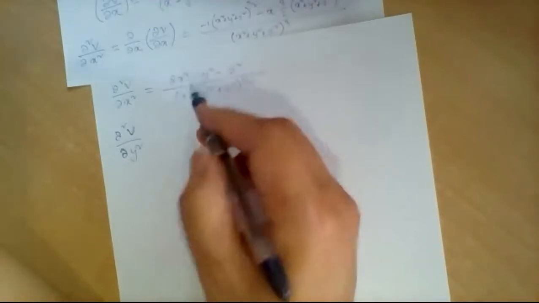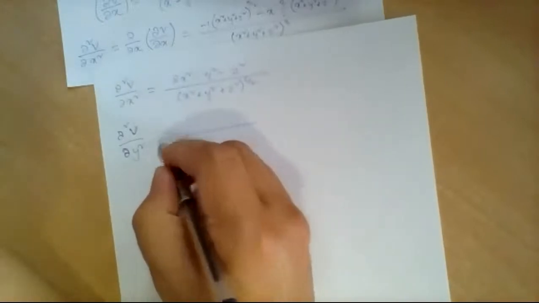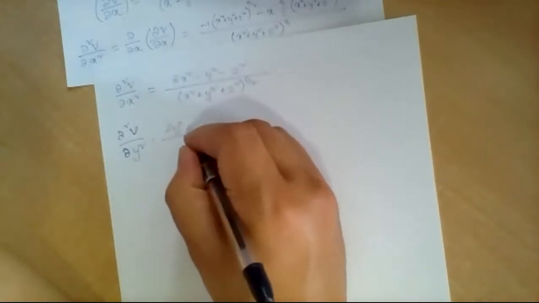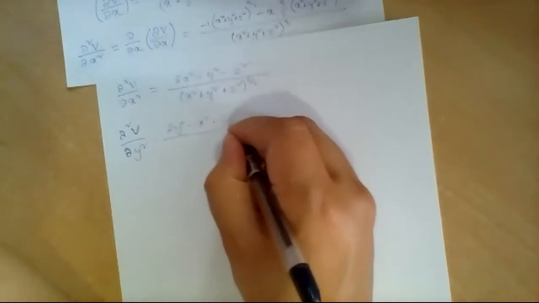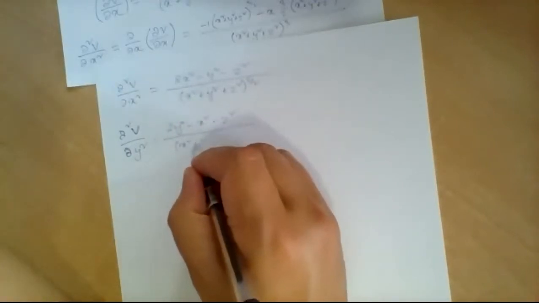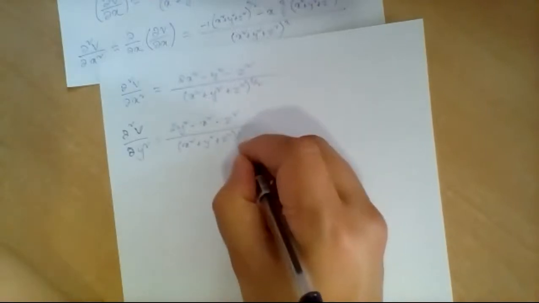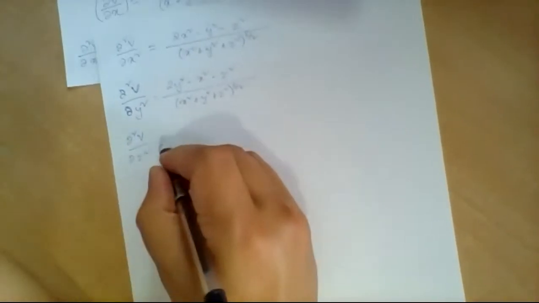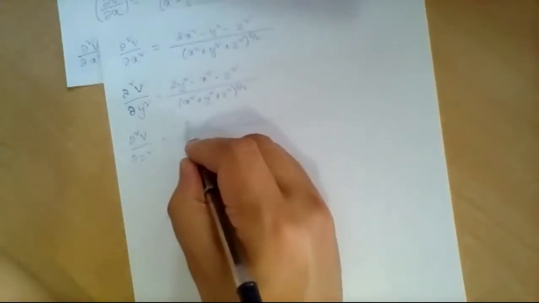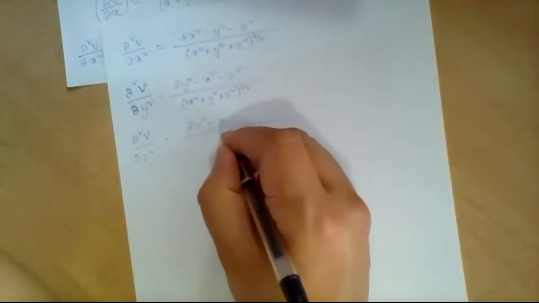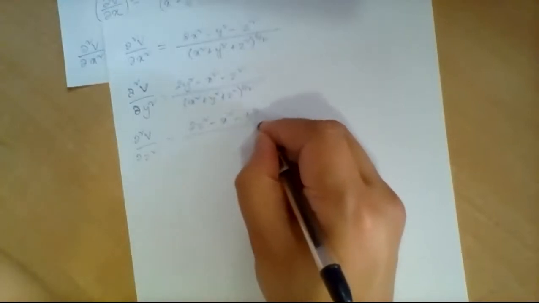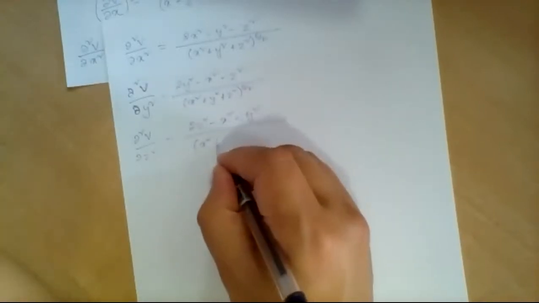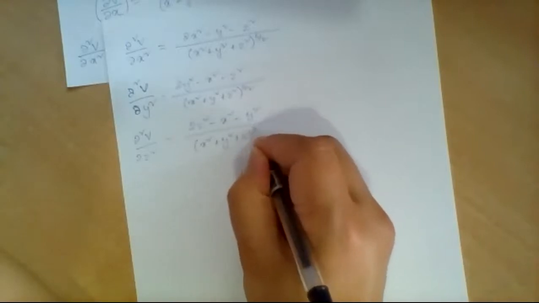So this will be twice y square minus x square minus z square divided by x square plus y square plus z square to the power 5 by 2. And del 2v by del z square will be twice z square minus x square minus y square divided by x square plus y square plus z square to the power 5 by 2.